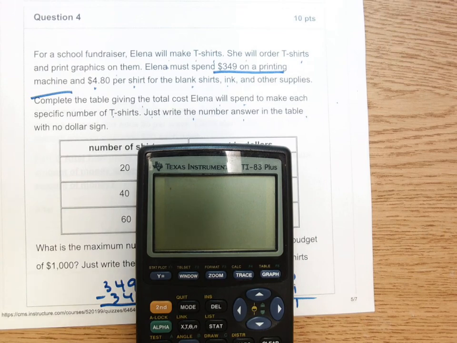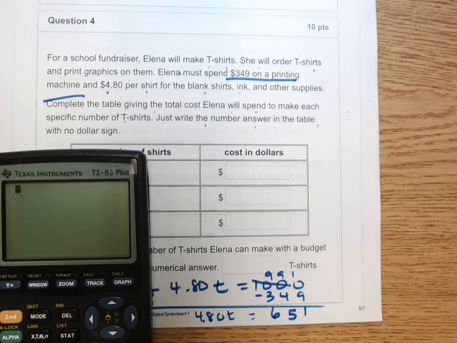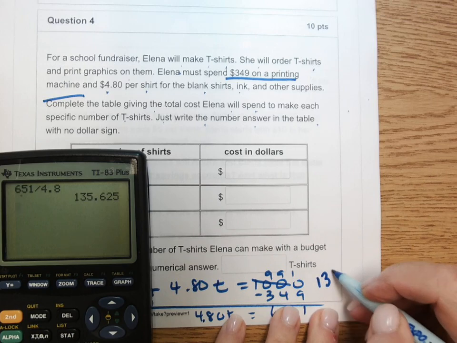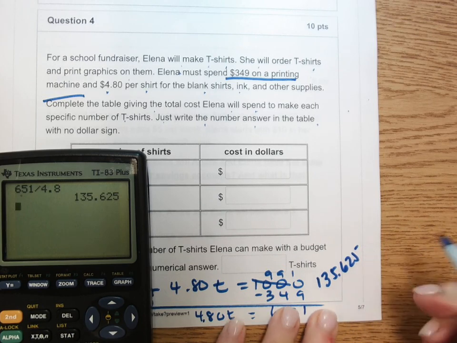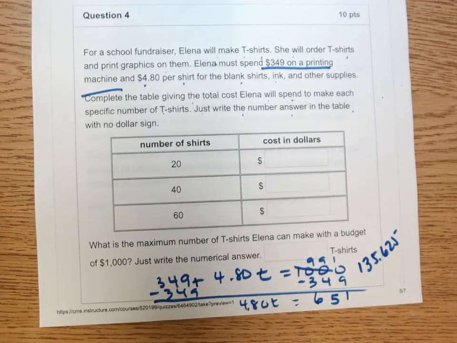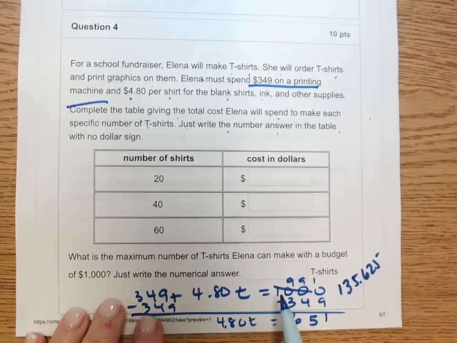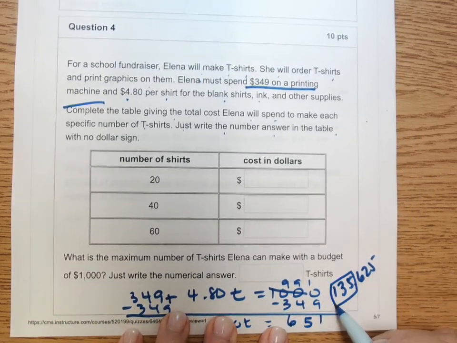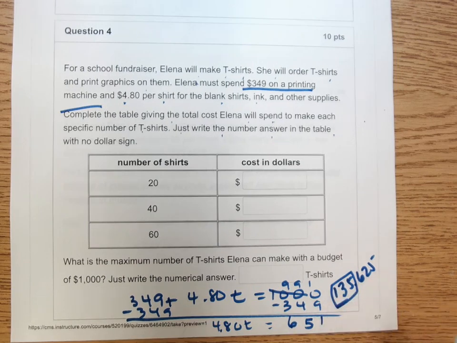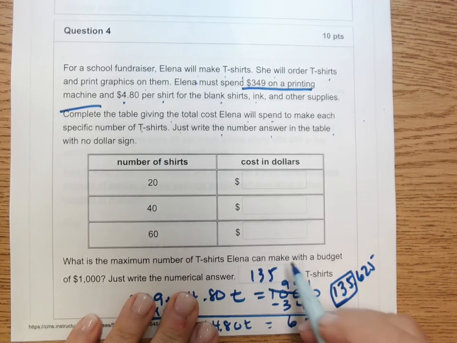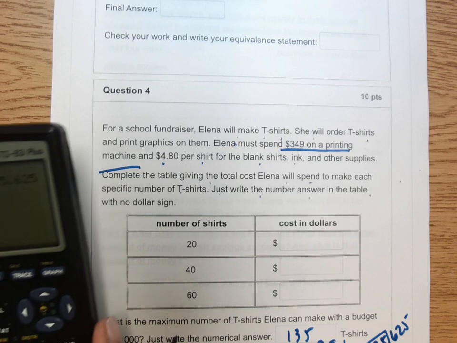I am back with a more reliable calculator, so I'm going to do 651 divided by 4.8, which is 135.625 t-shirts. So it says, what is the maximum number of shirts she can make? Well, she can only make 135 shirts because nobody wants a part of a shirt. Now I'm going to take these values and substitute them in for T.